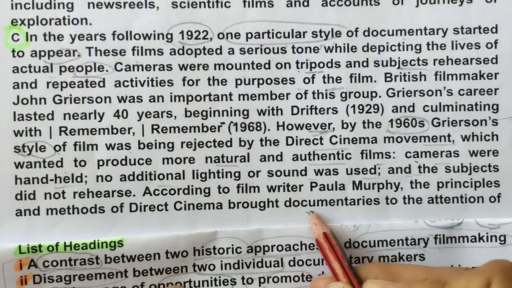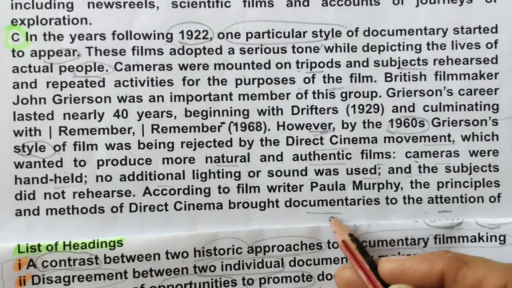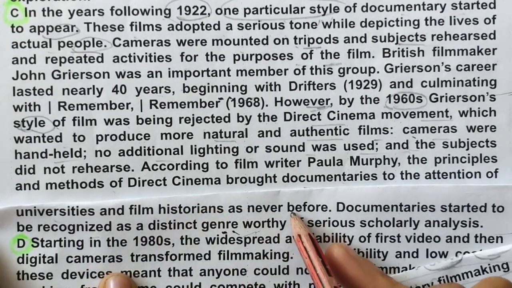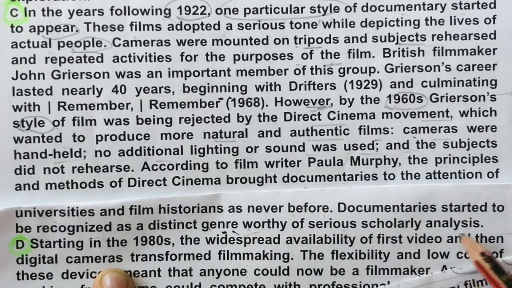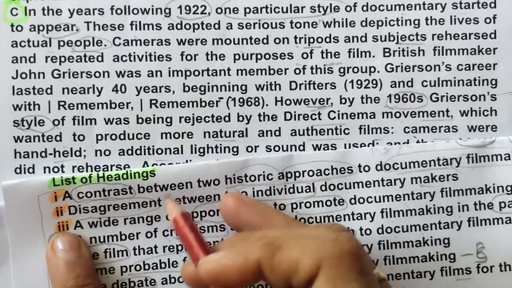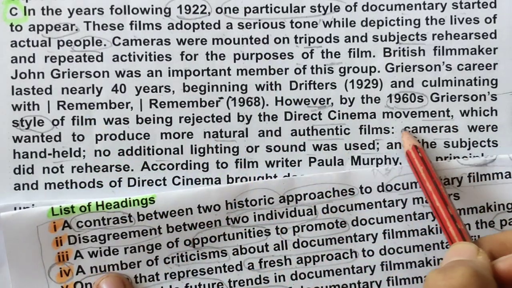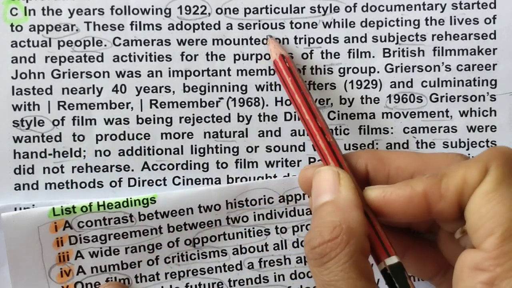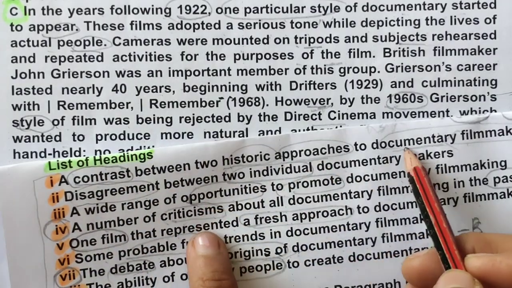Let's read the last sentences. The principles and methods of documentary came to the attention of universities, the attention of university film historians as never before. Documentaries started to be recognized as a distinct genre, worthy of scholarly study. So here, if you ask me, they are talking about two styles: one style is here, another style is here. A contrast between two historic approaches to documentary filmmaking.